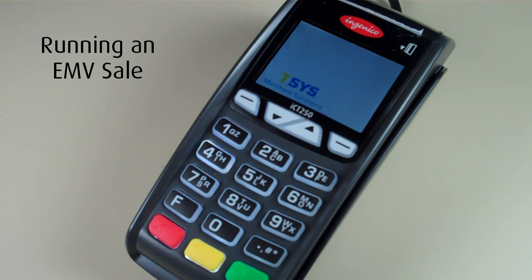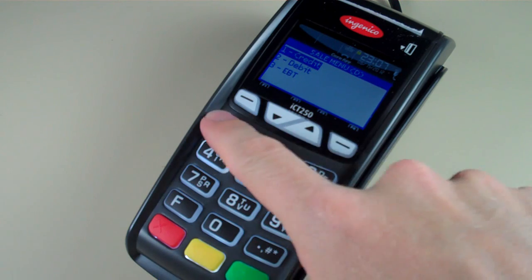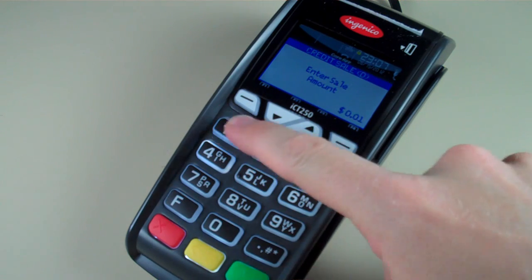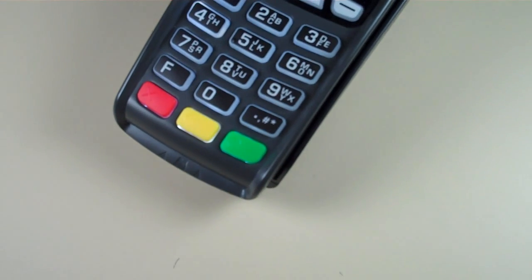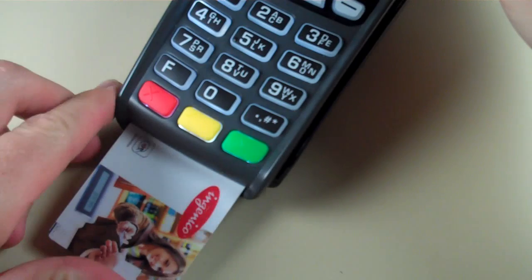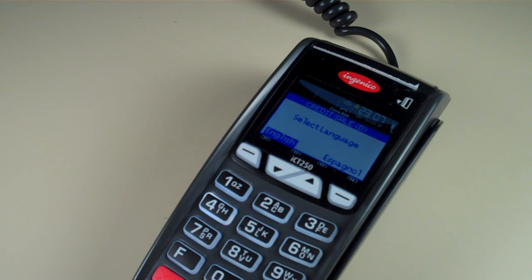To run an EMV or smart card transaction, start by selecting the Enter key. Select 1 for sale, 1 for credit, and enter the sale amount. Now pass the terminal to the customer. The customer will then be prompted to enter the card. So, enter the card. The customer can then select the language, choosing English here. The card is verified.